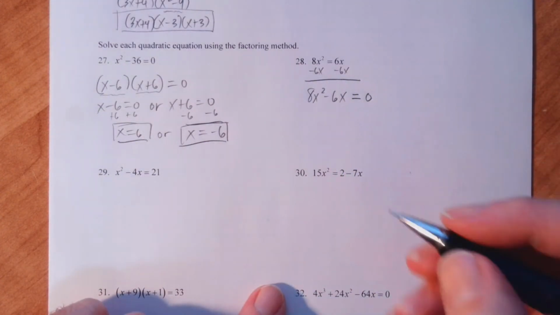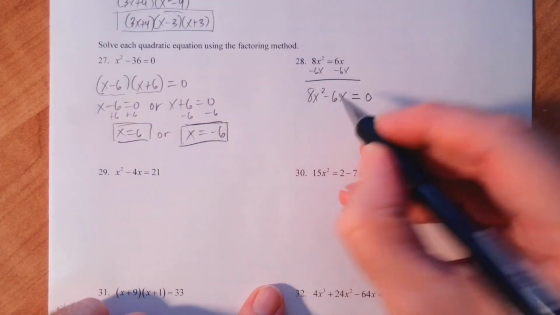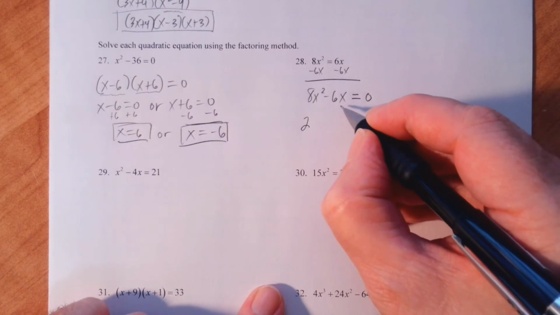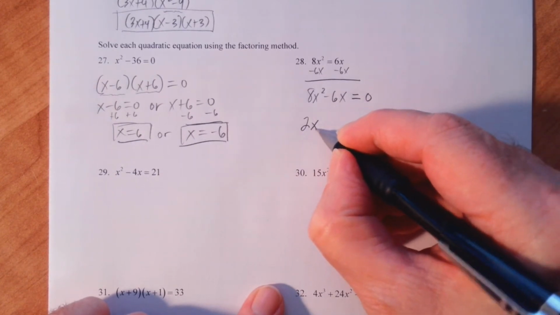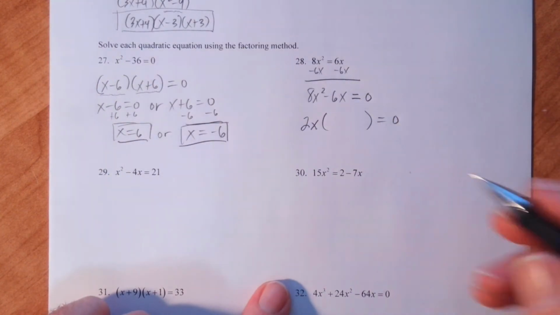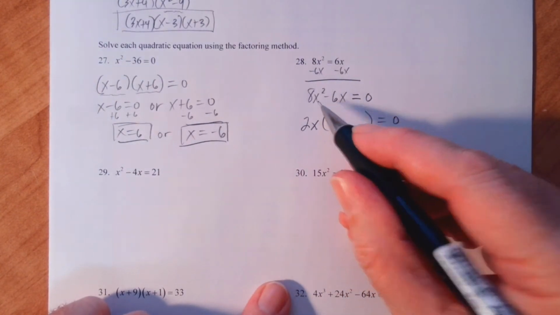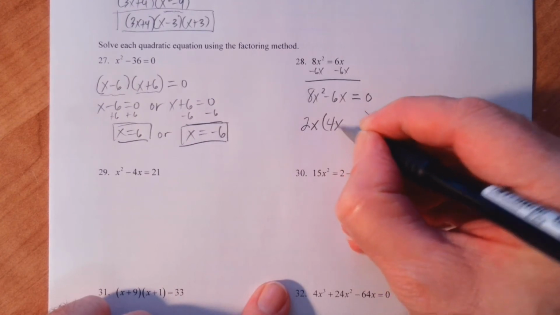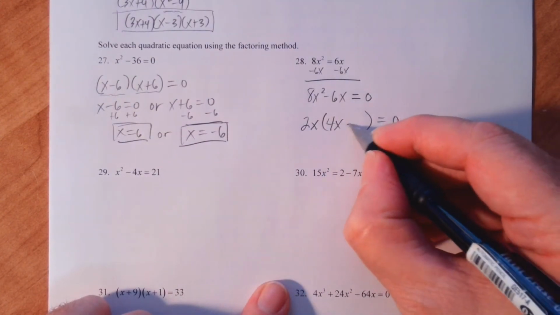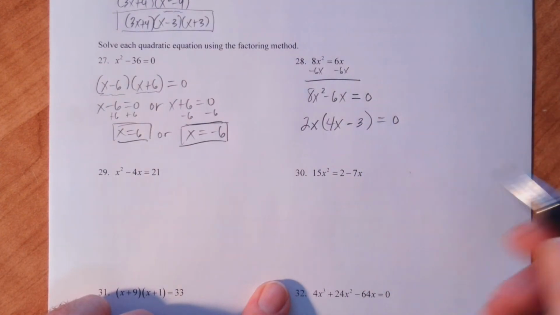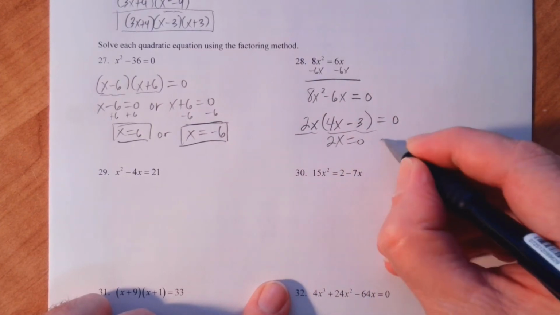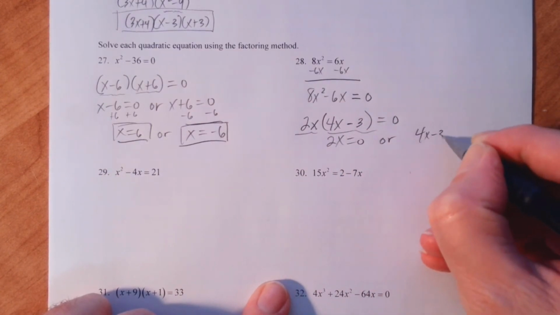And now we definitely have a GCF here. For 8 and 6, that would be 2. Take the smaller of the two powers of x, that would just be x. And so 2x is our GCF. We know 2x times something is 8x squared, that's 4x. And then 2x times something will give you the minus 6x, that would be a minus 3. So we have 2x equals 0, or 4x minus 3 equals 0.